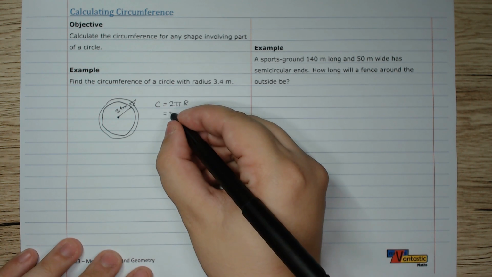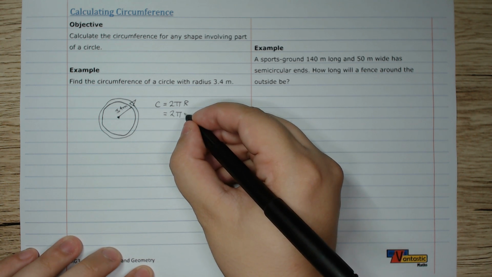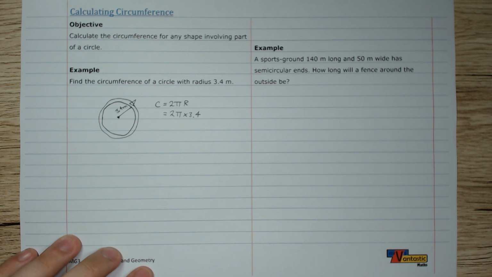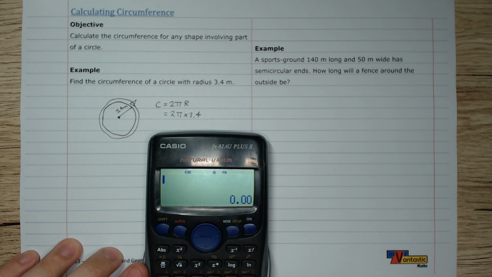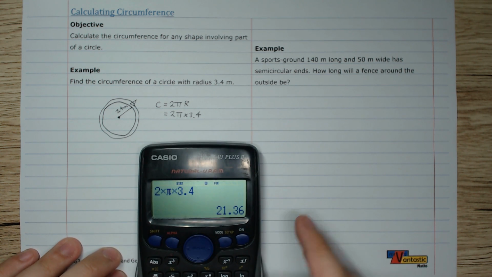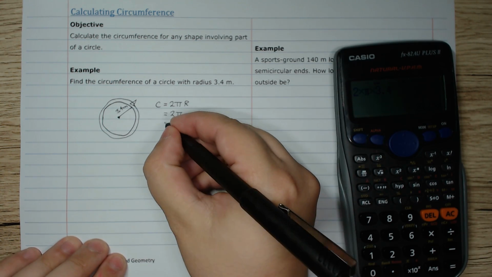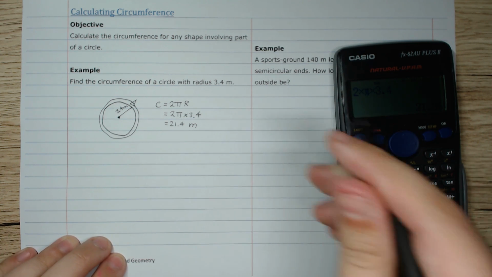In this case, our radius is 3.4, so this is going to be 2 pi times 3.4. You do have to be careful with these on your calculator. Just to be safe, I'm going to put a times in between my 2 and my pi. Some calculators can deal with it, some can't. So 2 times pi times 3.4 is 21.36, so I'll round it up to 21.4. 21.4 meters is the circumference of that circle.